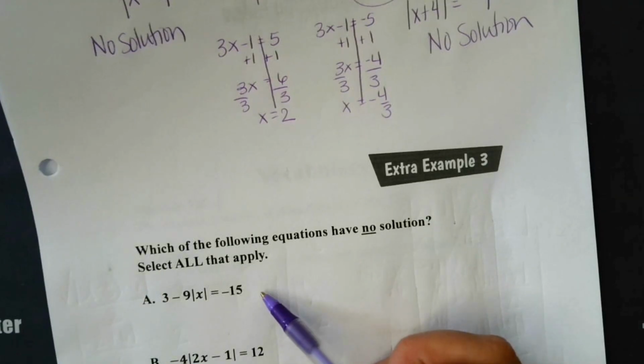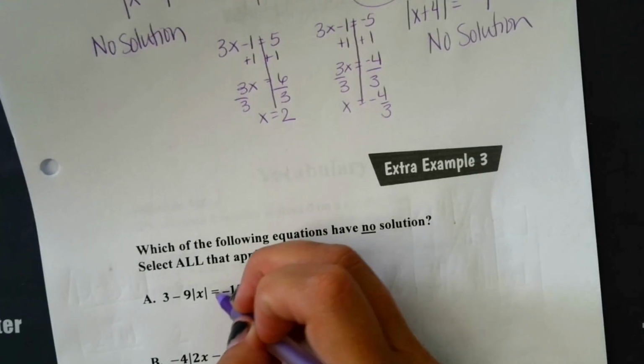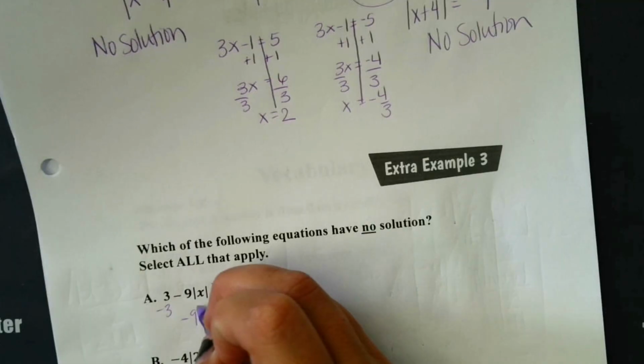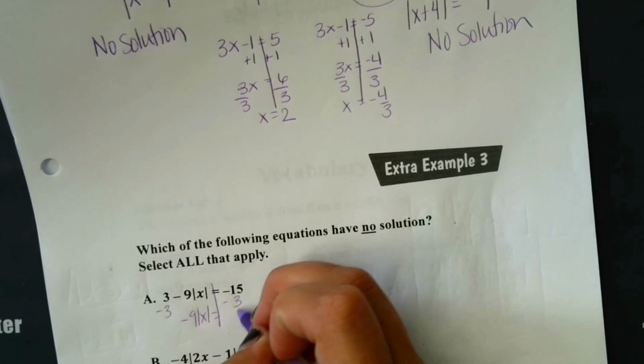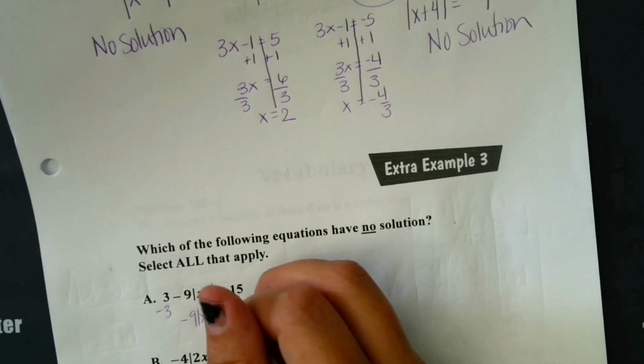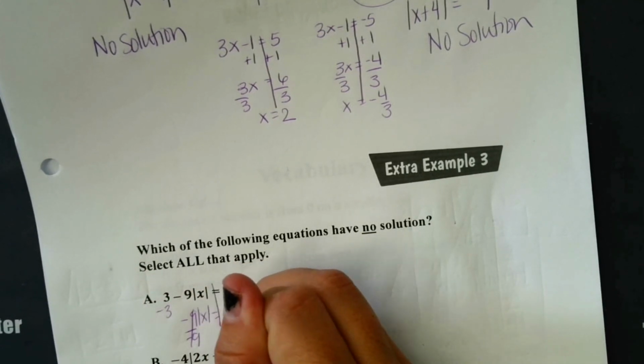Okay. Did this one work? Yeah. -3, -3. -9. Absolute value of x. That gave me -18. But then I'm dividing by -9.